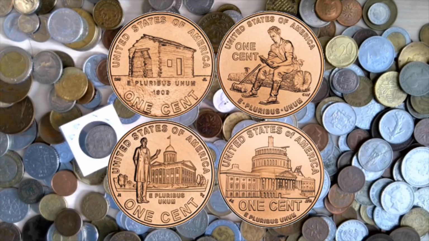There was the early childhood, which you will see in the upper left corner. Then there was the formative years reverse, which you will see in the upper right-hand corner. In the lower left-hand corner, there is the professional life reverse, and in the lower right corner is the presidency reverse.